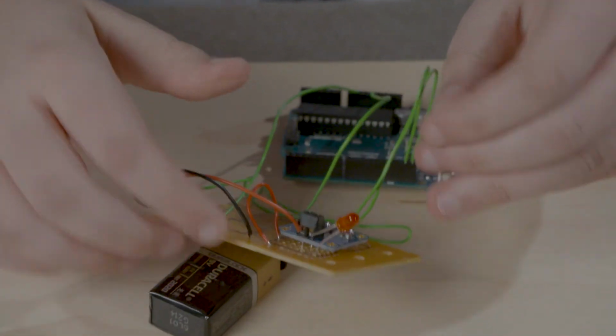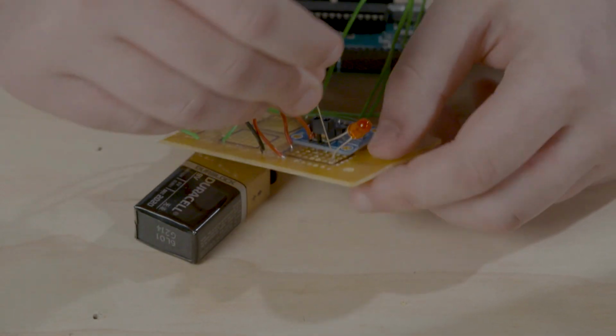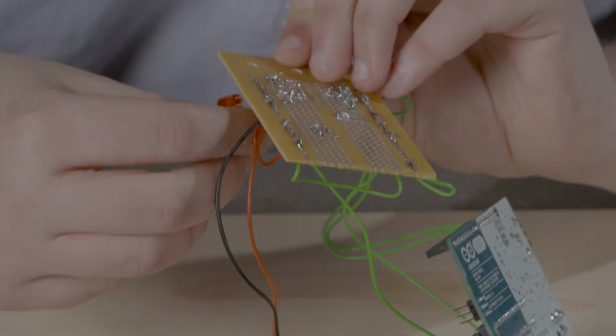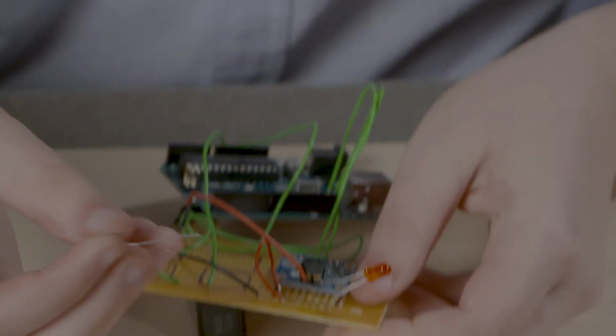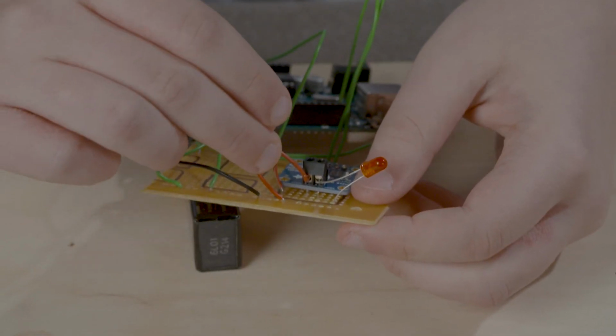So let's go over this again. We're connecting one side to the LED. If we can put it through there, we're going to need to unsolder that, but the other side is going to go to where the wire is here that goes to ground.